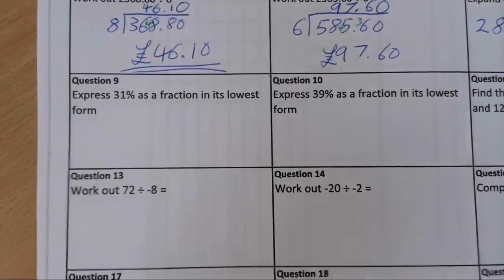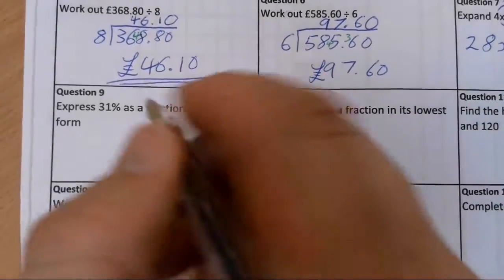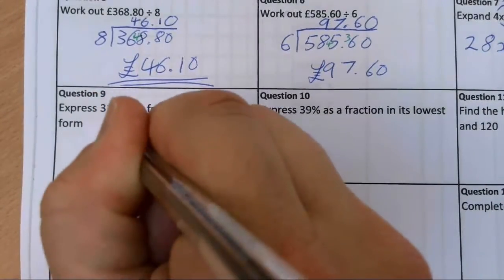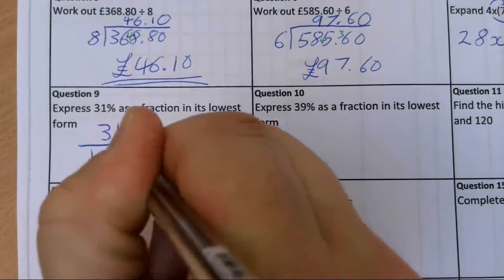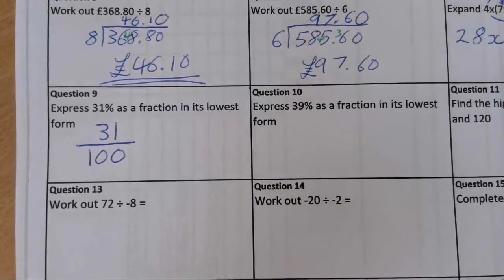Question 9. Express 31% as a fraction in its lowest form. 31%. Percent just means out of 100. 31 out of 100. We can't simplify it any further than that. It just stays like that.